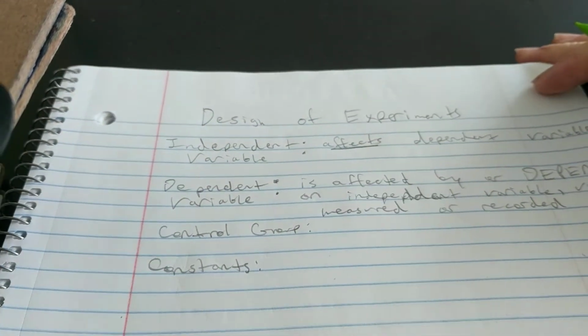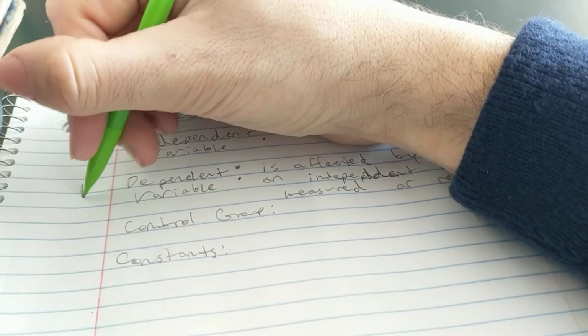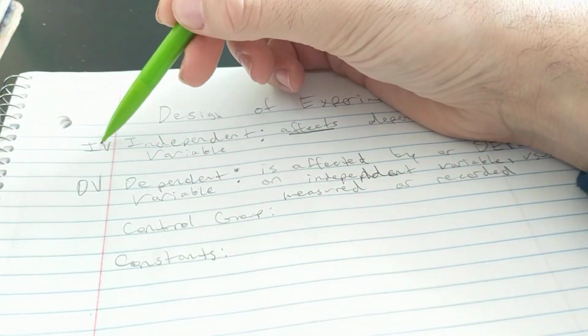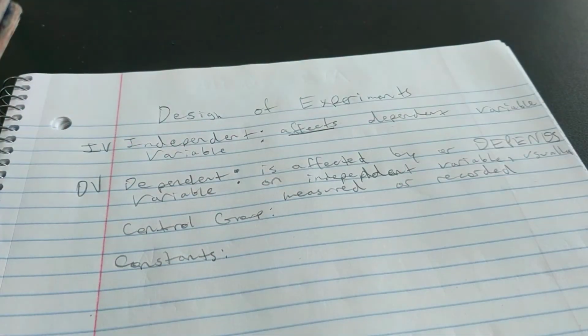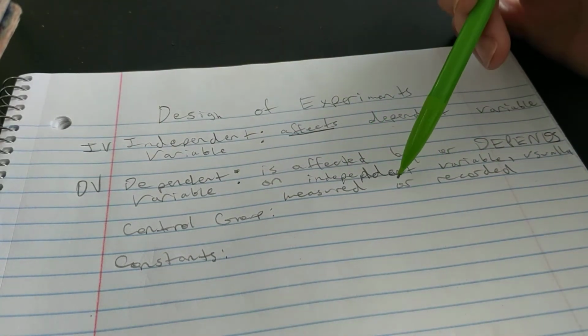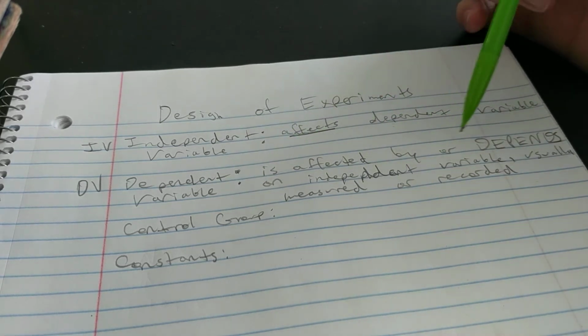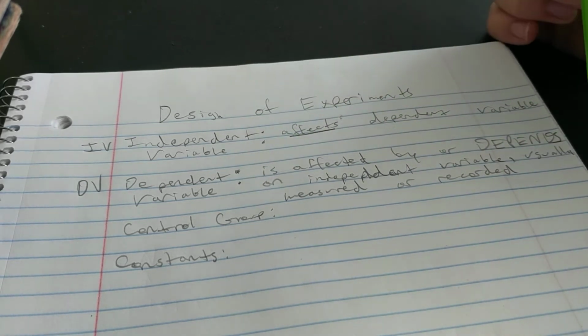Alright, so that's IV and DV so far. This is abbreviated IV, DV, independent variable, dependent variable. Usually they say this one's measured or recorded. You might see that in the problem, you might not. But regardless, this is the one that's affected by or depends on this one to change.